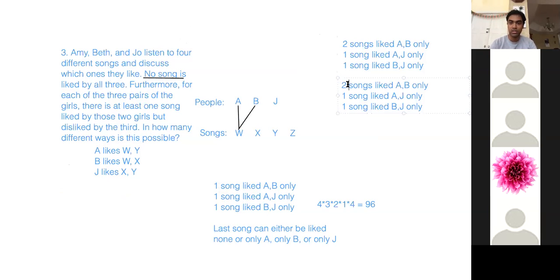Okay, so one of them is 2 liked by A and B, 1 by A and J, 1 by B and J. So one is 1 by AB, 2 with AJ, 1 with BJ, and the same thing one more time with 2.